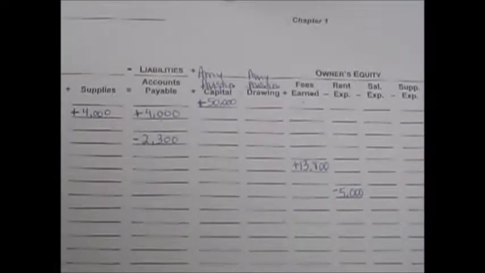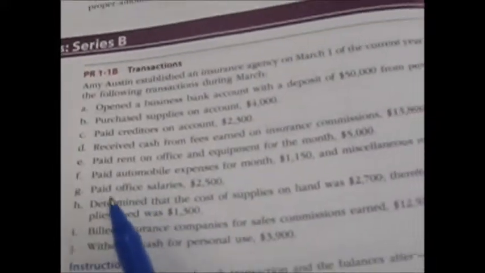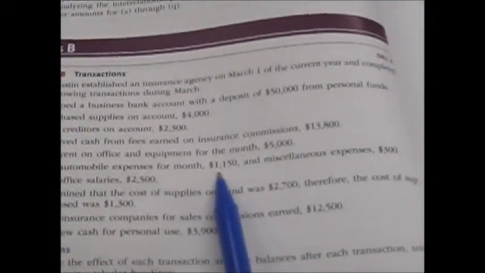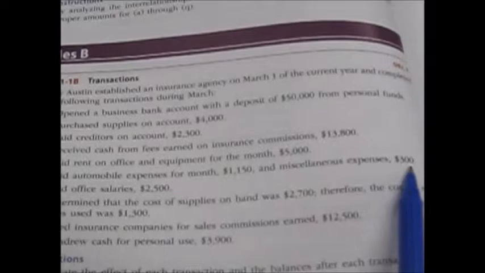Okay, so we have $5,000 there as well. Letter F, paid automobile expense for the month, $1,150, and miscellaneous expense, $300.